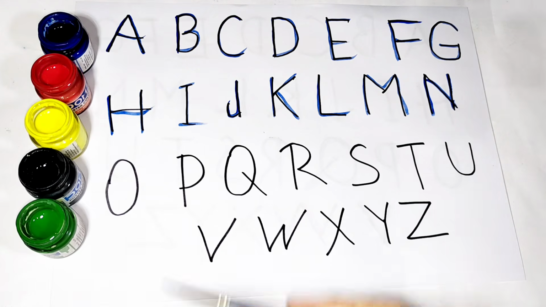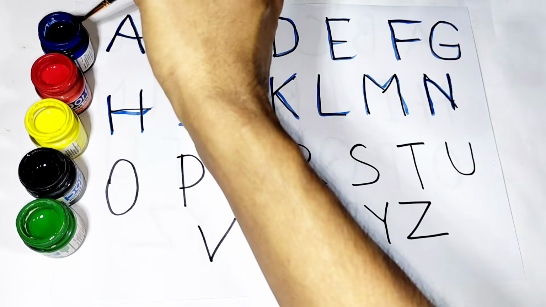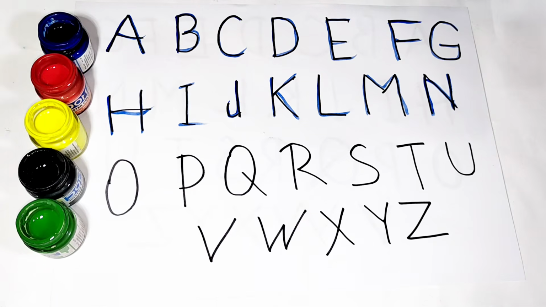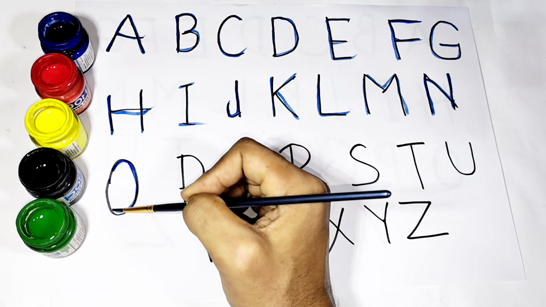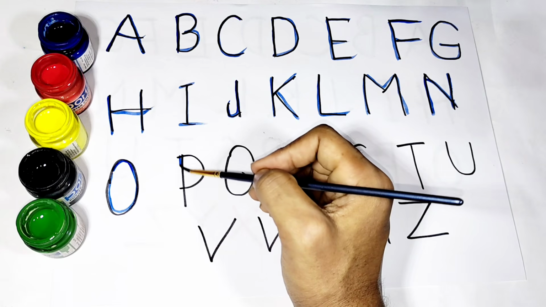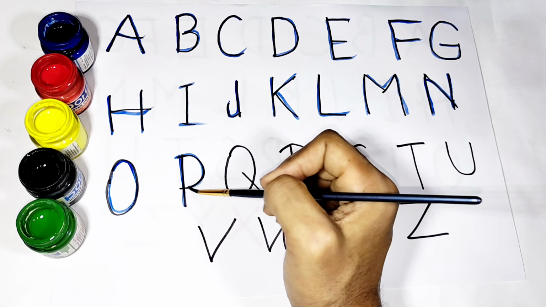Kids, the next one is O. O for orange, O for octopus. Now we're using the color of blue. And draw the alphabet of O. The next one is P. P for penguin, P for parrot.